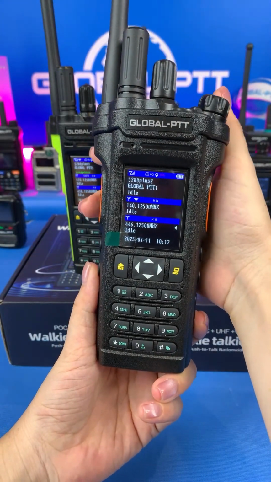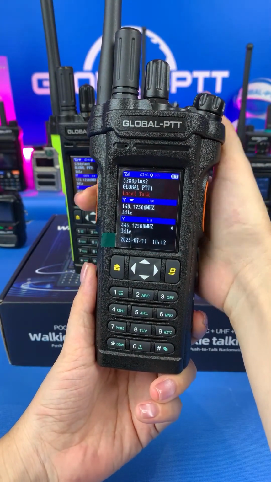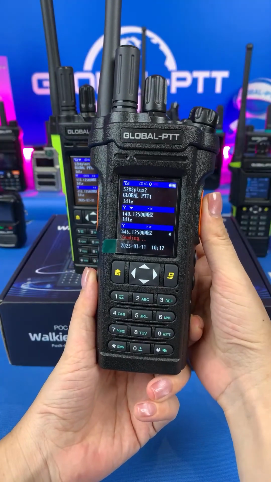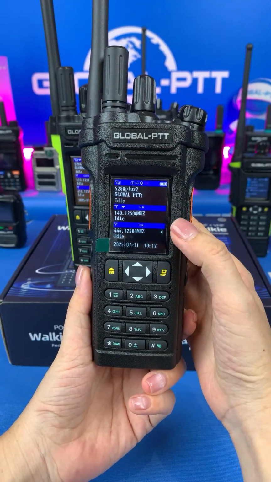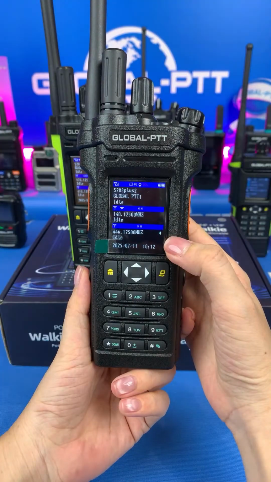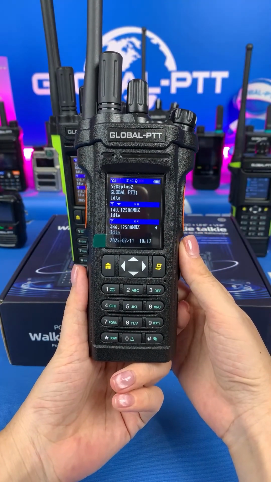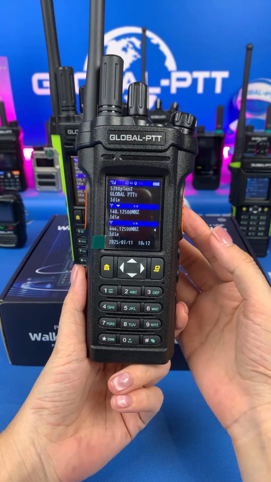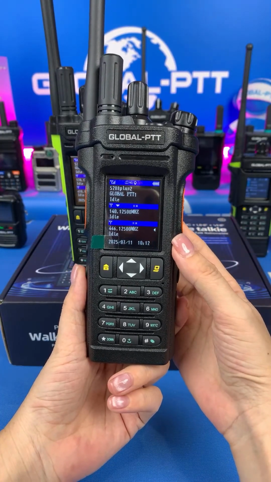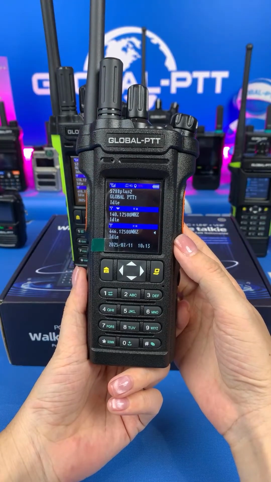We press the PTT button to send a message out, and with the right side PTT button, we can send a message out under the UHF and VHF analog mode. Hello, David. It works not only under global PTT but also UV dual band.